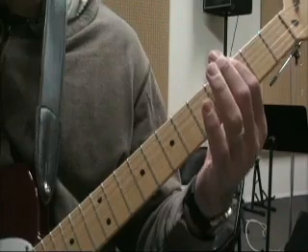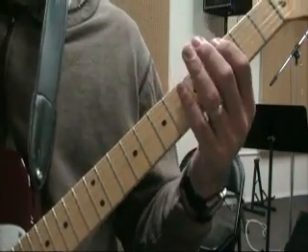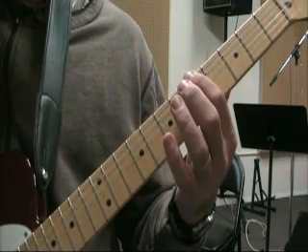So if we were to start on G, which is where we've been doing a lot of our scales here, we're going to have G, whole step to A.